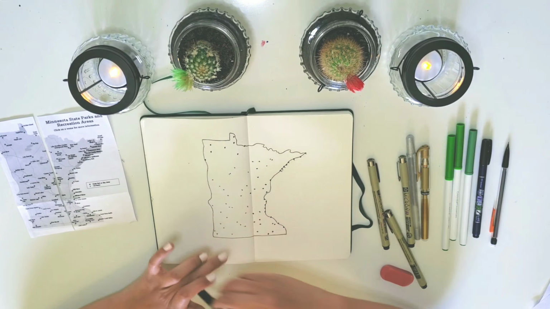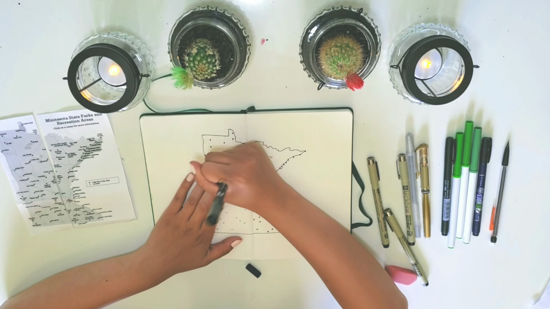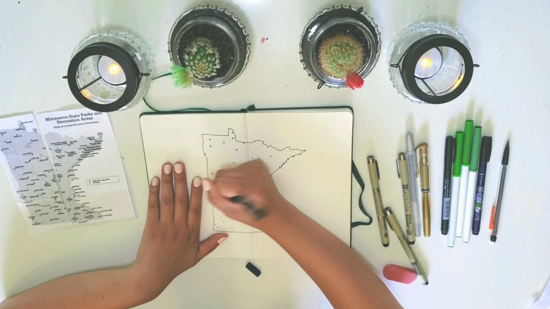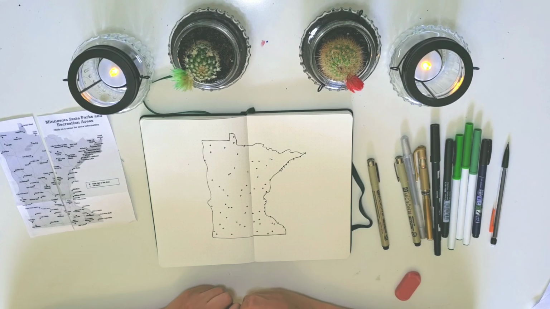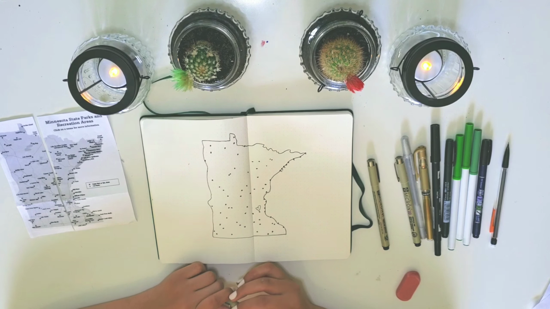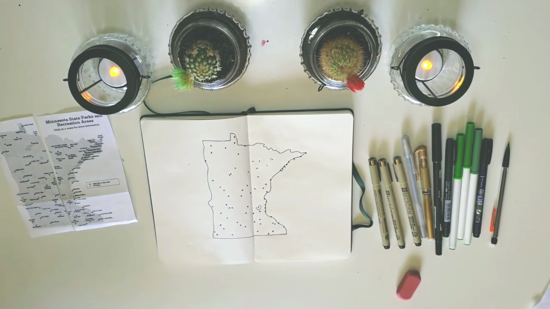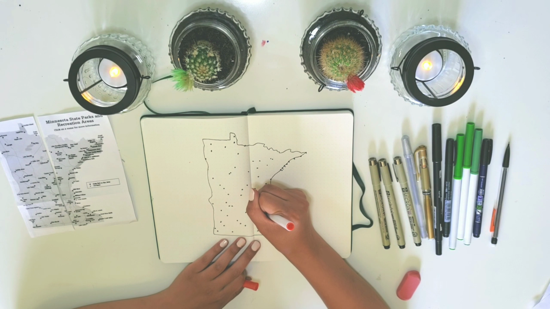Alright, so what I'm gonna do is just go over all the dots still, and we're just gonna fast forward this so that this doesn't take too long. After completing all the dots for all the state parks, I went back in with a Micron pen and drew a heart where I live and colored that with a red Super Tip marker.